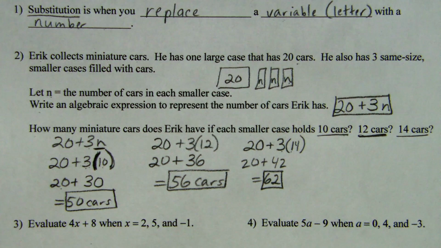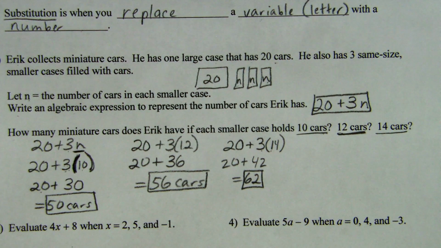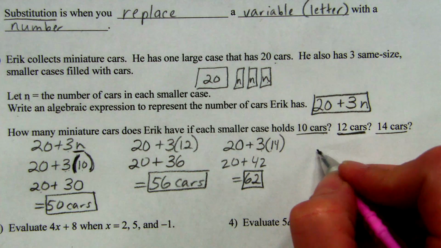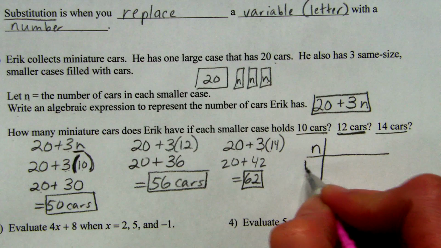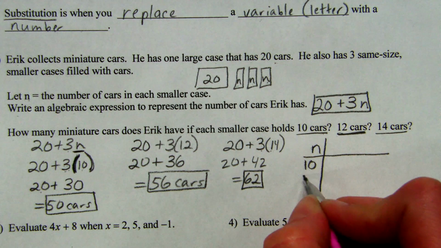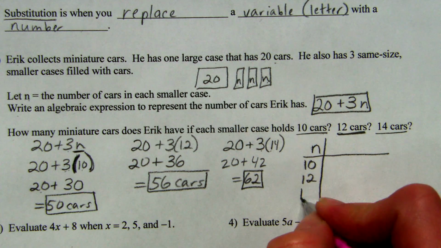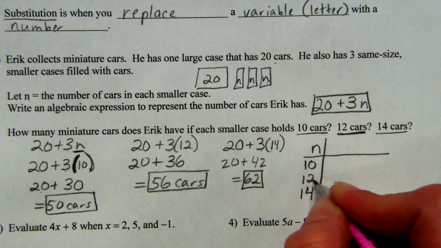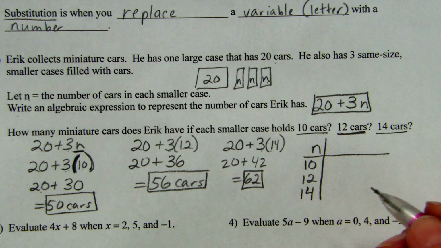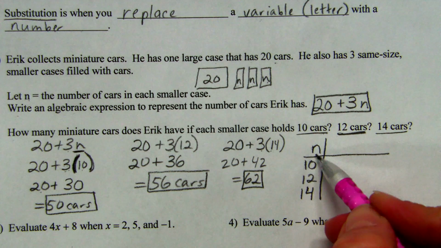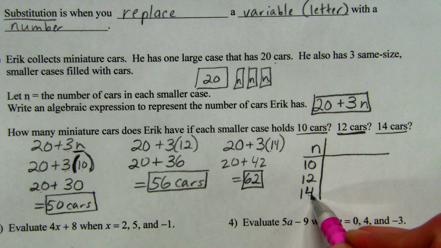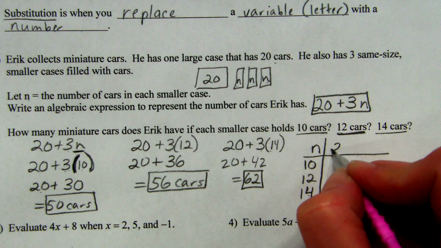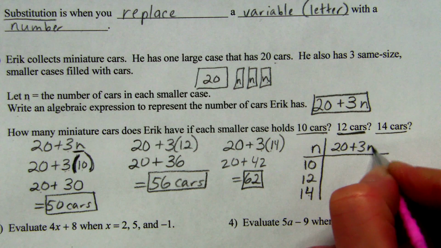Now one thing that you often see when you write a formula like this is they will organize the information in a table. And so you'd put n for your unknown. And so in this case we tried making n 10 cars, and then we made it 12 cars, and then we made it 14 cars, and you could make it pretty much any number that you want. And so this is why we call these variables, because n could represent a lot of different numbers. What n represents will vary, it will change. On this side, we would put our formula, 20 plus 3n.